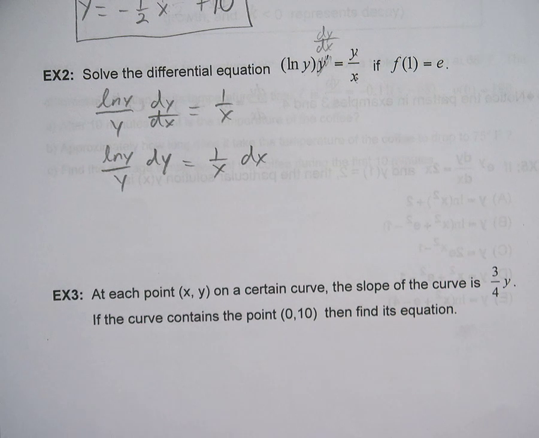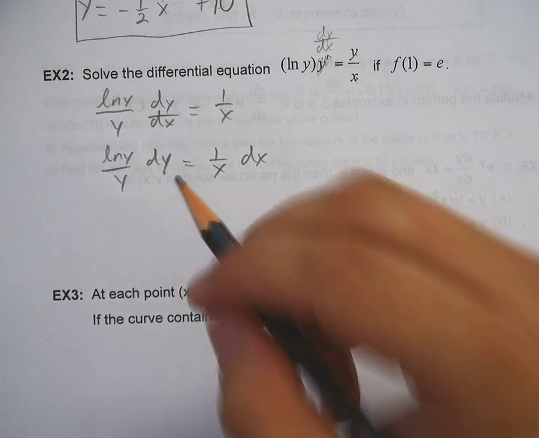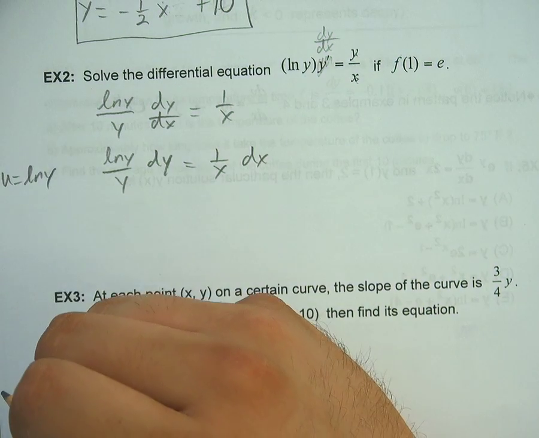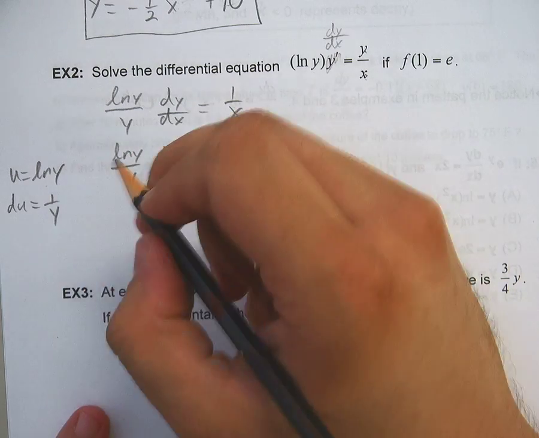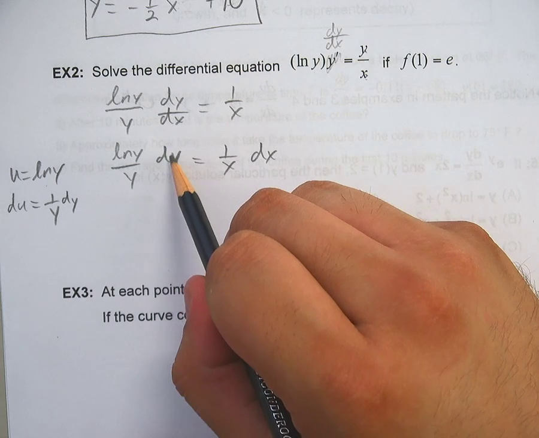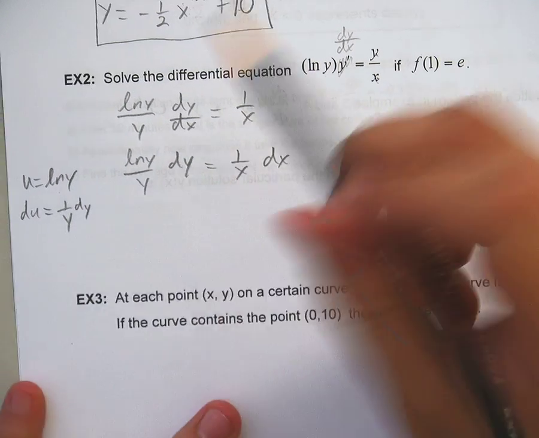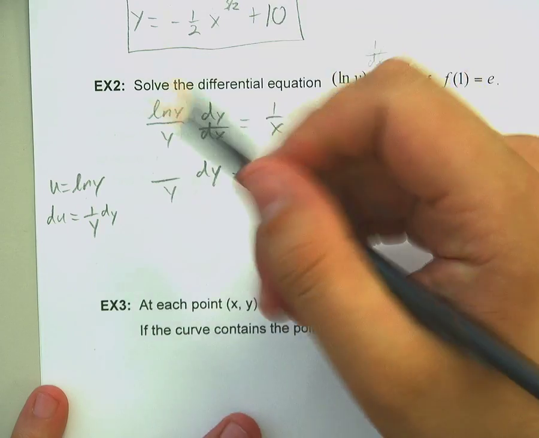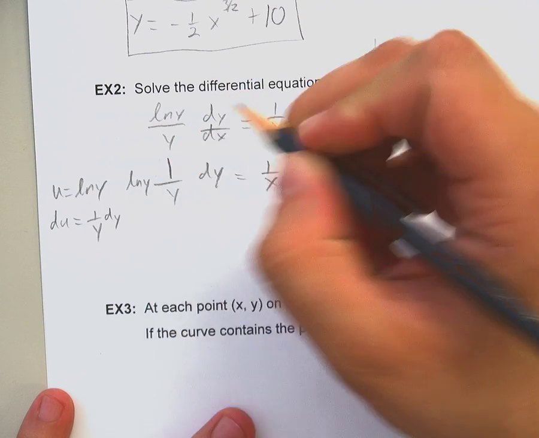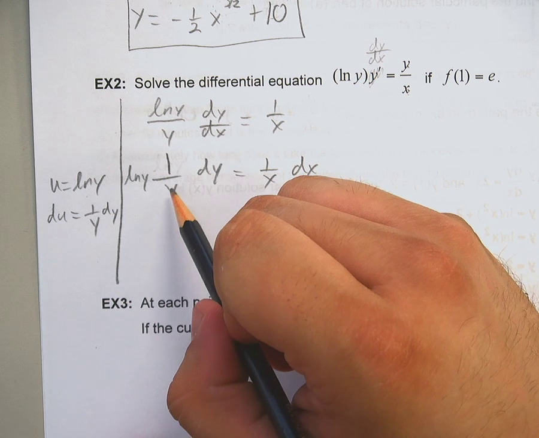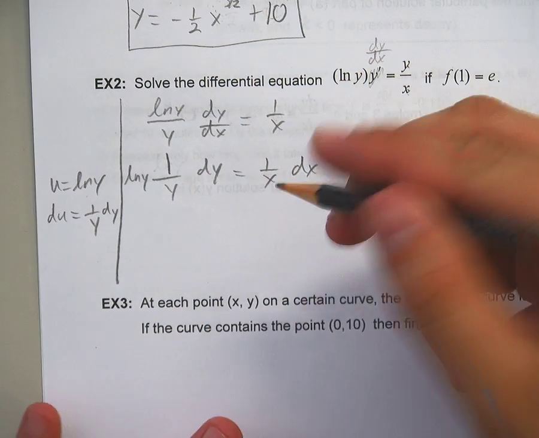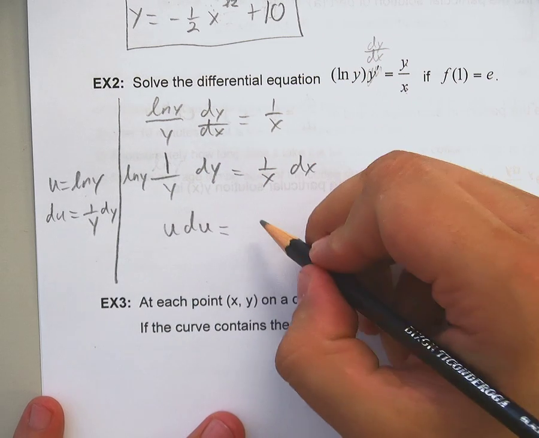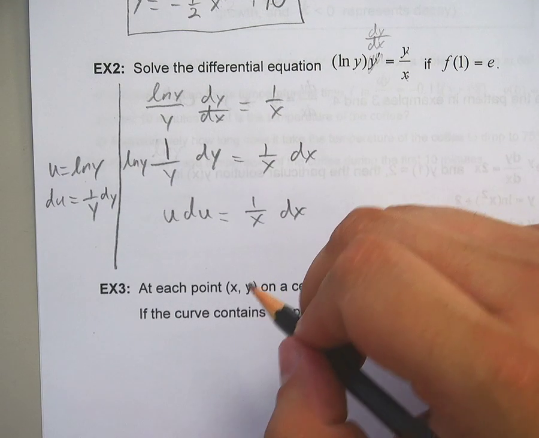And we have the natural log of y over y. I'm going to have to use a u substitution here because I've got a function inside of a function. So I'm going to need to call u the natural log of y. So du, the derivative of the natural log, is 1 over y dy. So what this actually ends up looking like, and it may make a little bit more sense to see it like this, we've got the natural log of y times 1 over y. So u is the natural log of y, and du is 1 over y dy. So what I end up with then, fancy enough, is u du is equal to 1 over x dx. Who'd have thunk it?